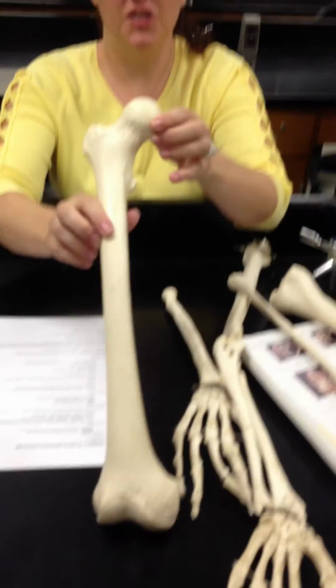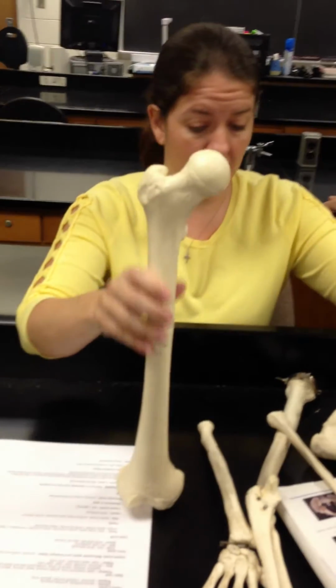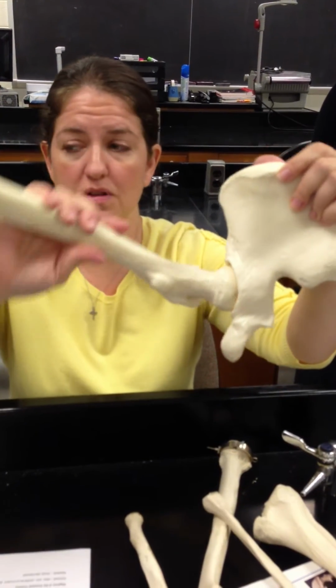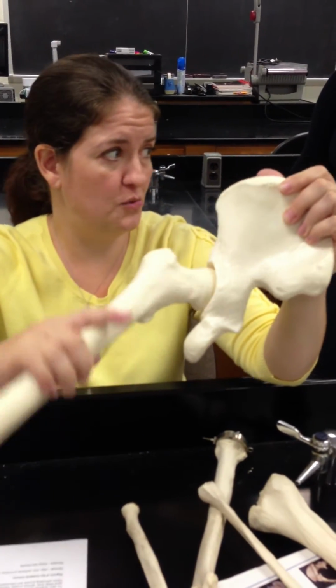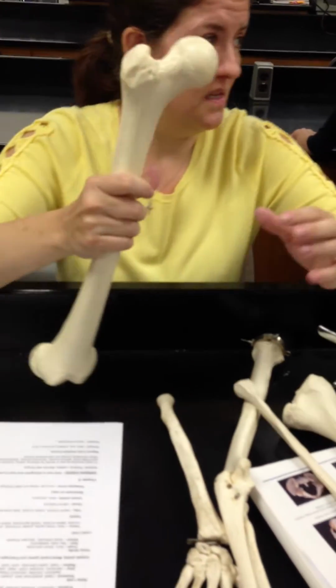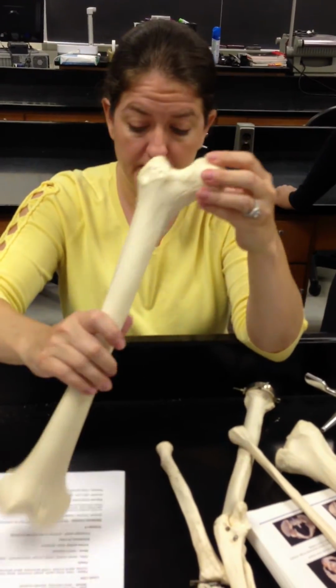We have the head, which is very easy to see here. Nice big round projection. And look, this fits right in that acetabulum. That's one of those joints that gives us that free range of motion. Remember, one of those synovial joints, right? This and the shoulder give us the most free range of motion in our body, okay?